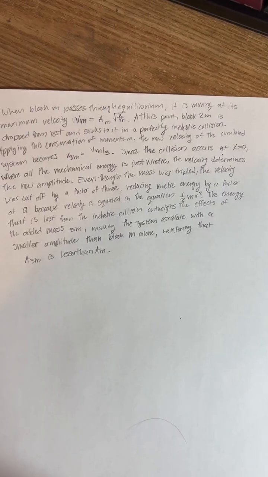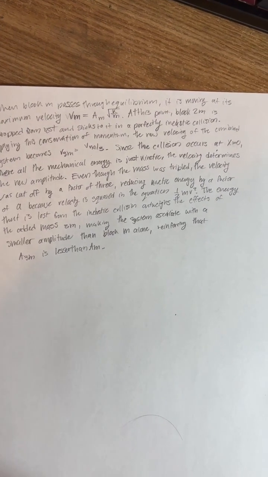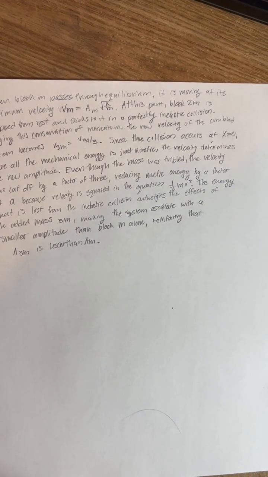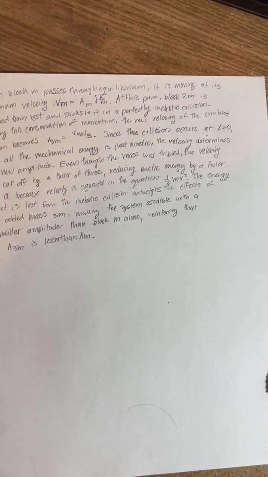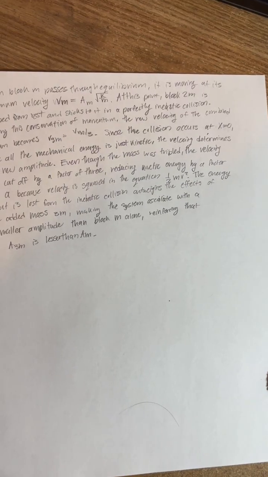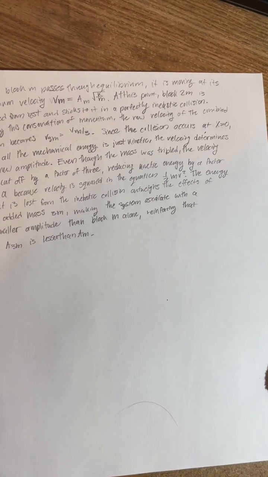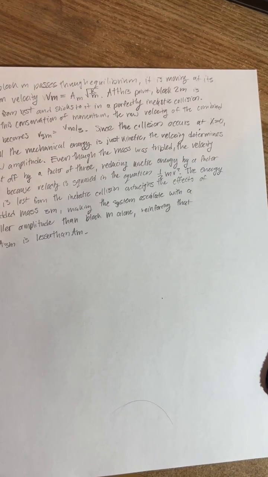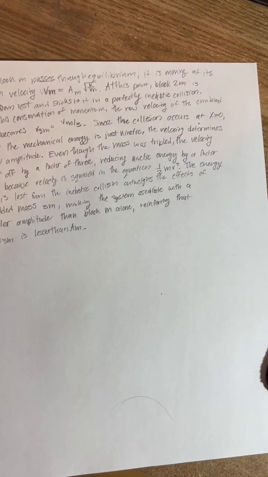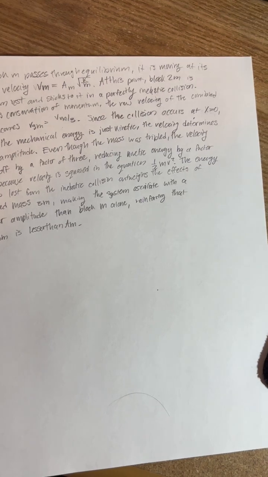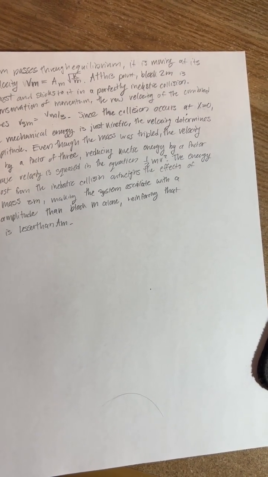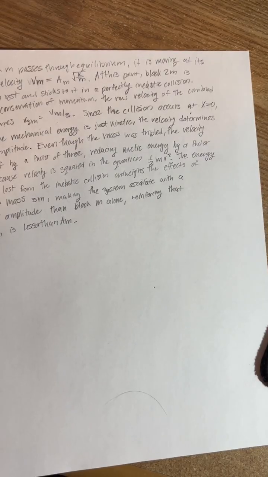Since the collision occurs at x equals 0, where all the mechanical energy is just kinetic, the velocity determines the new amplitude. Even though the mass was tripled, the velocity was cut off by a factor of 3, reducing kinetic energy by a factor of 9, because velocity is squared in the equation of 1/2 mv squared. The energy that is lost from the inelastic collision outweighs the effects of the added mass 3m, making the system oscillate with a smaller amplitude than block M alone, reinforcing that A3m is lesser than AM.